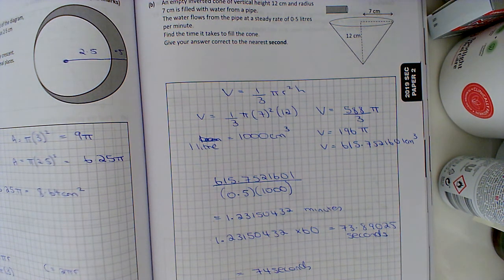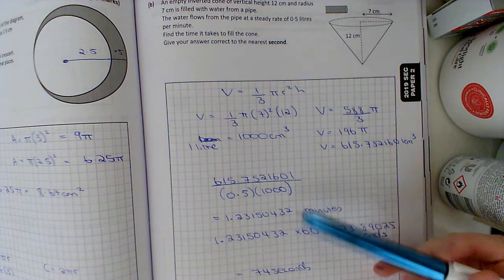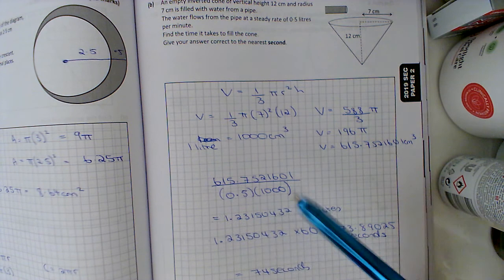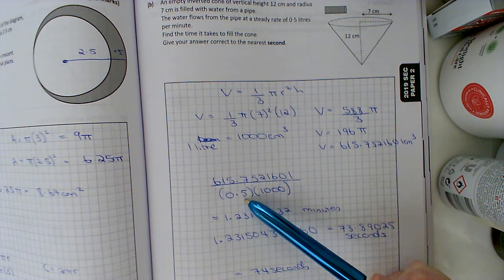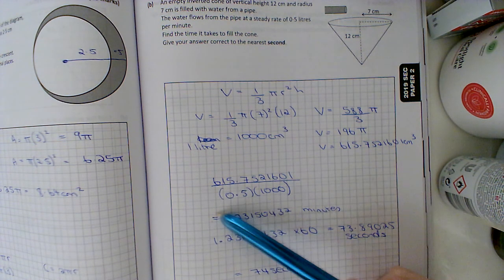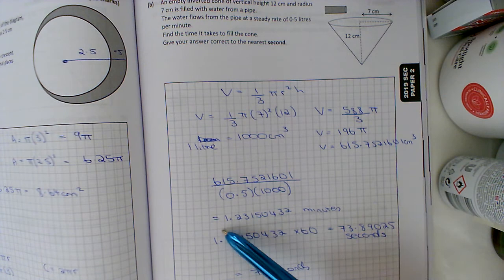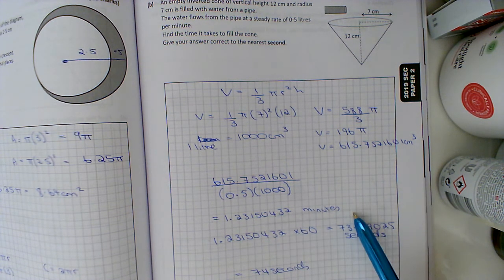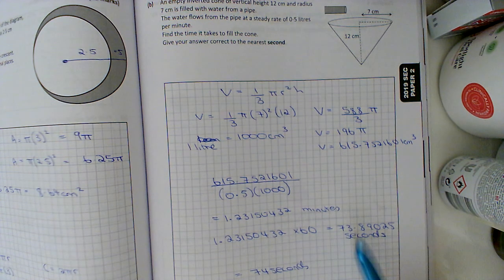So I have here, this is my volume, I divide it by 1000, and I'm multiplying that also by 0.5 because that's the rate of flow, and I get 1.23150432 minutes. I was actually asked to get this into seconds, so I need to go from minutes to seconds, so I multiply it by 60, and I get 73.89025 seconds, and to the nearest second then I'm going to get 74 seconds.